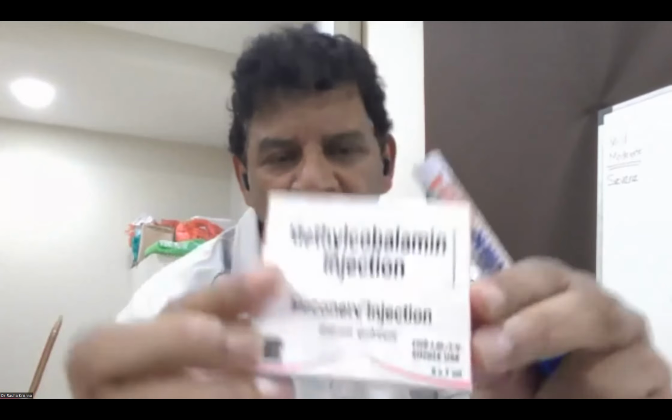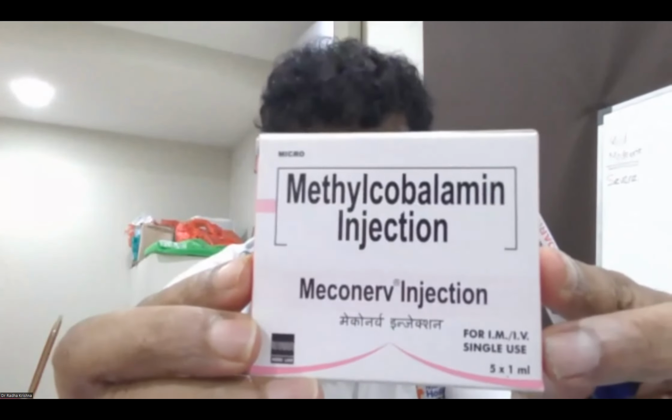Okay, methylcobalamin. It will come as a single dose, 500 micrograms. You give IM and not IV. IV, it lasts for a very short while. If IM, it does the first liver bypass. So once it does the first liver bypass, suddenly you see the gastric symptoms improve.